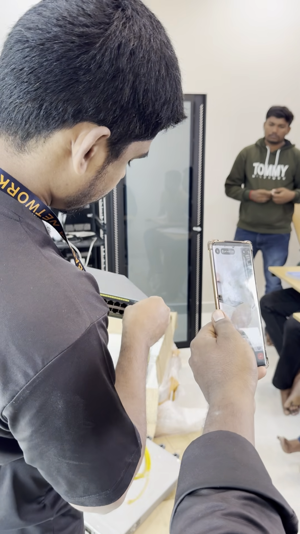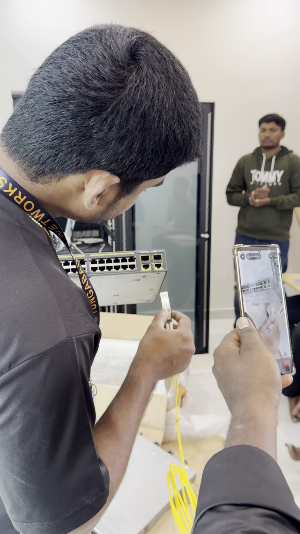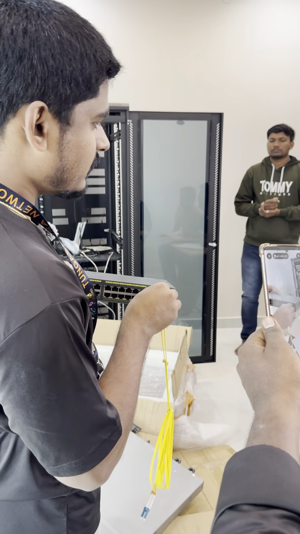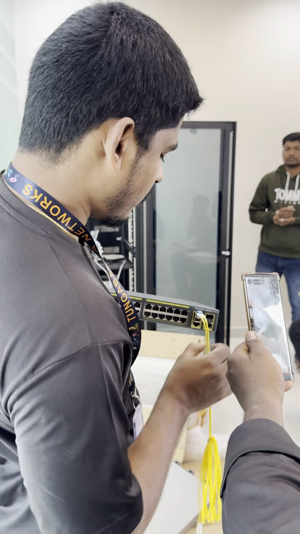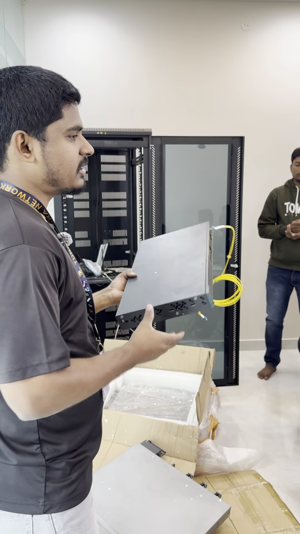Okay, you have to insert like this. See, you get some sound. Okay, you got some sound, right? Yeah. This is how you need to insert a cable.